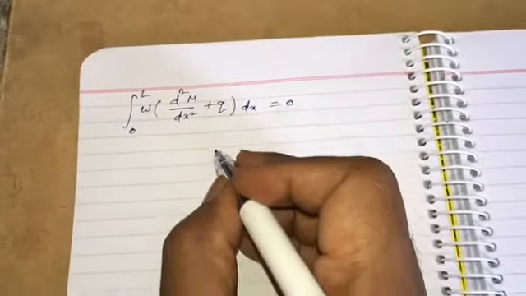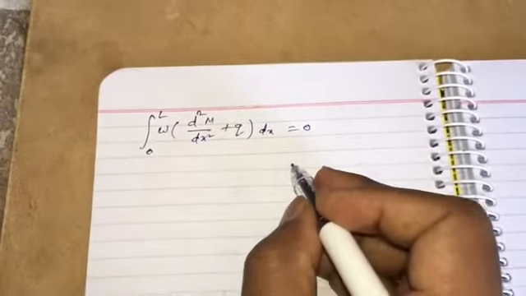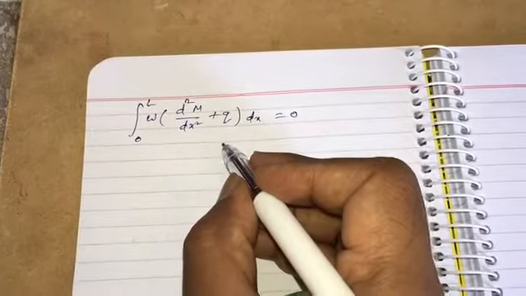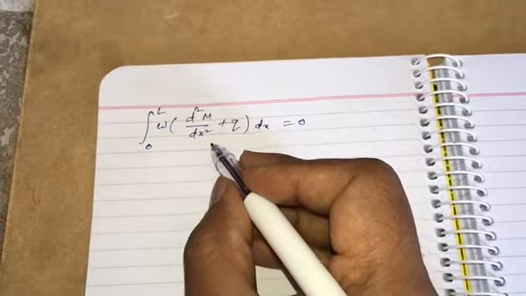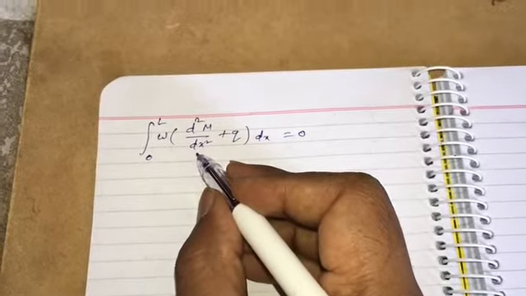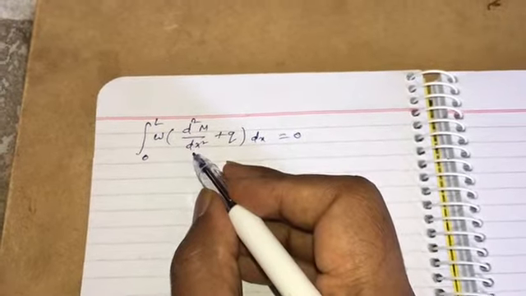Now we will follow the same procedure that we followed for the bar element. The only thing here is we have to do the integration by parts twice.